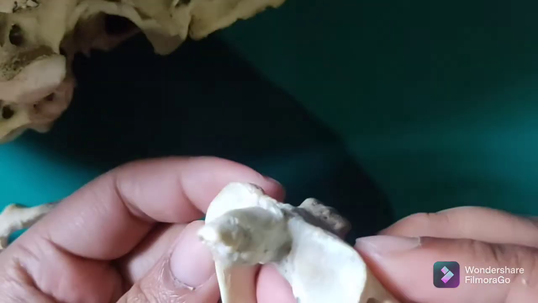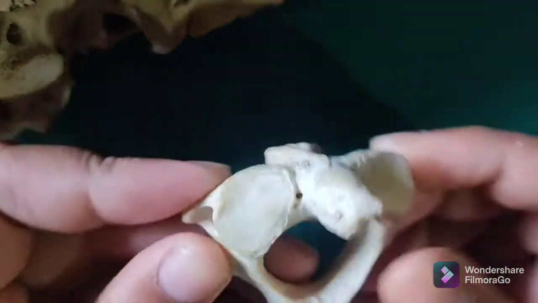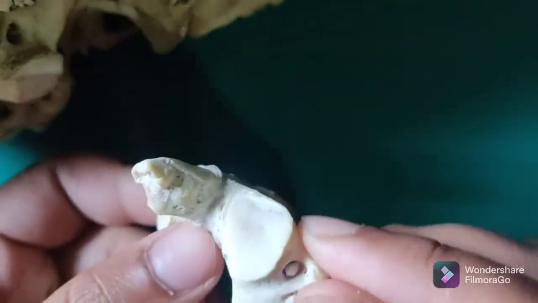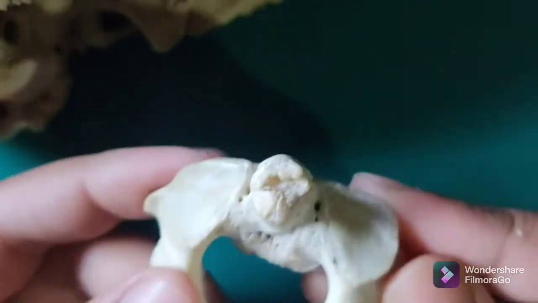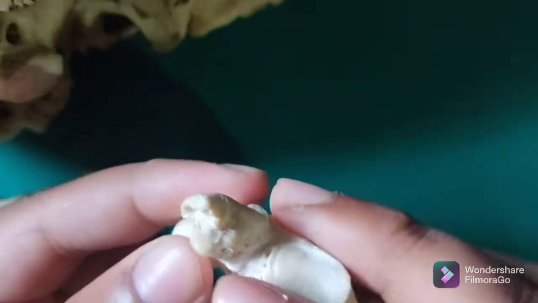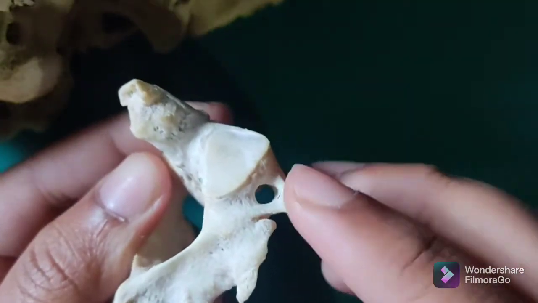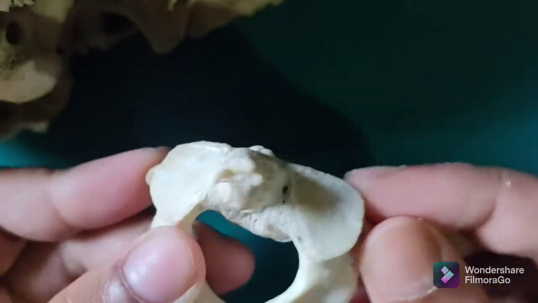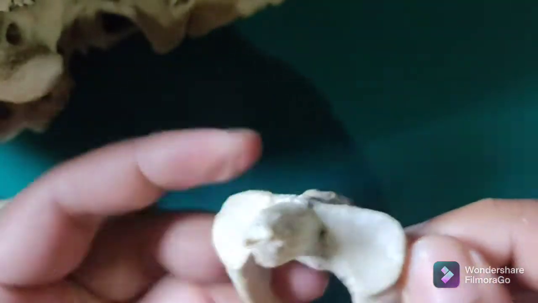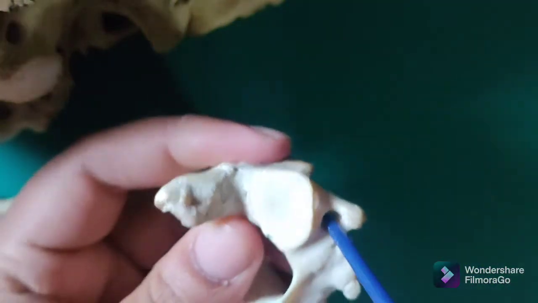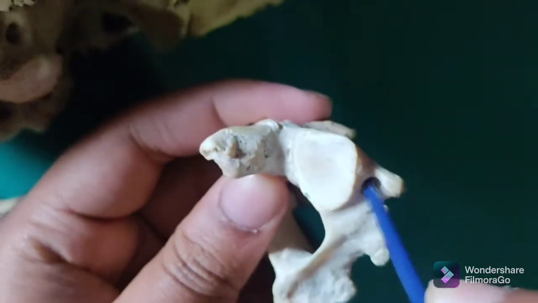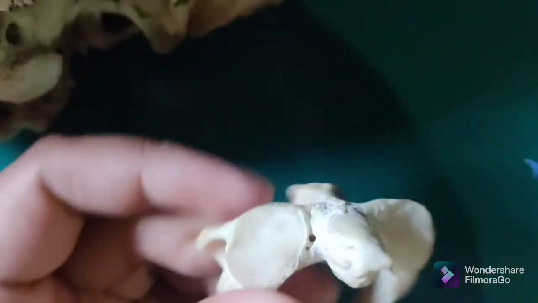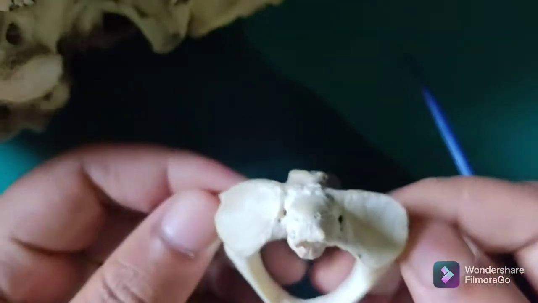Now there are two small transverse processes which overhang on either side of this massive superior articular facet. I hope you can see them. They contain the foramen transversarium on either side.